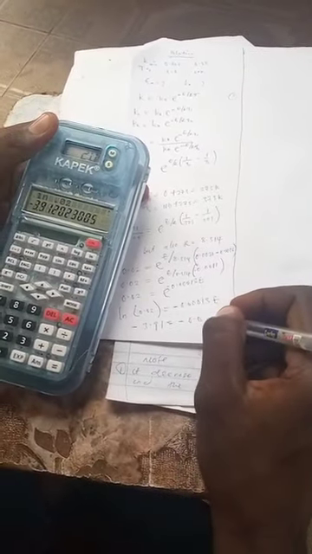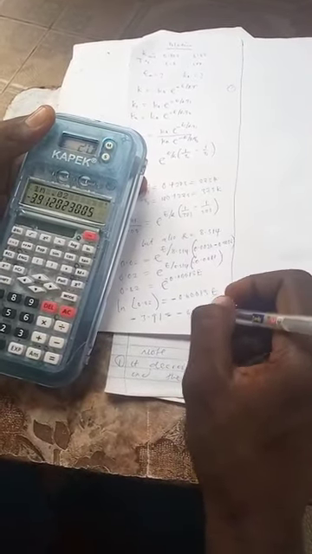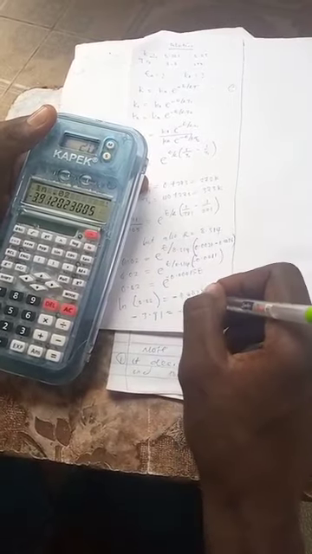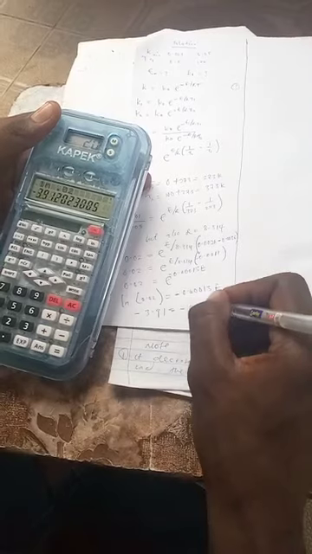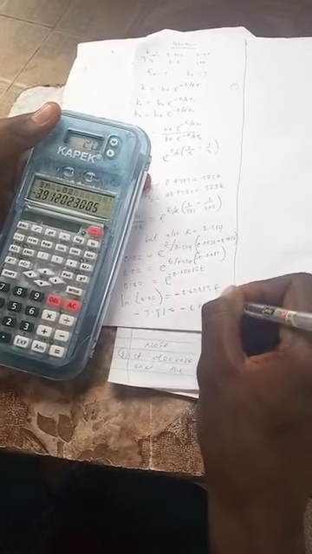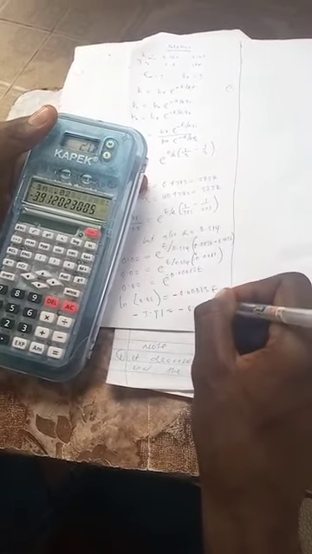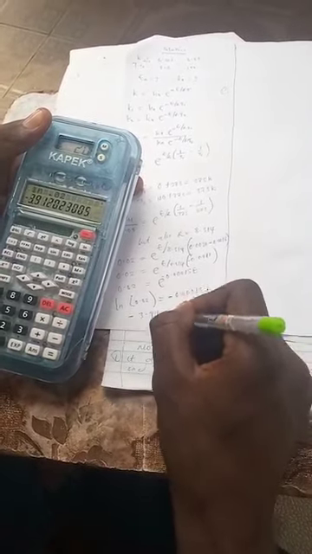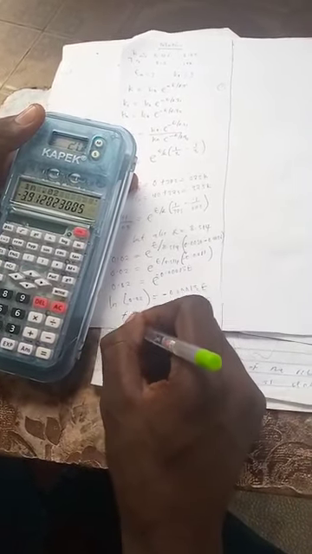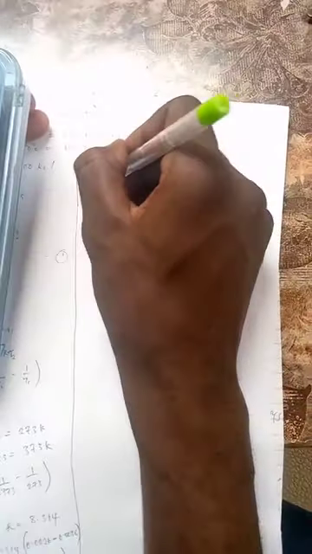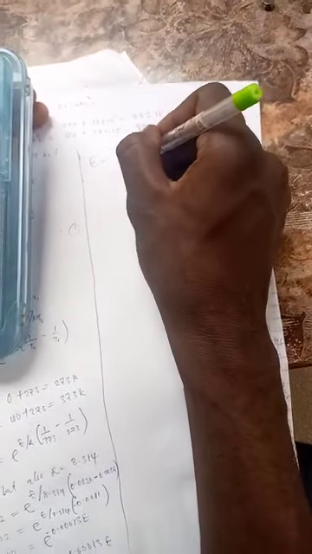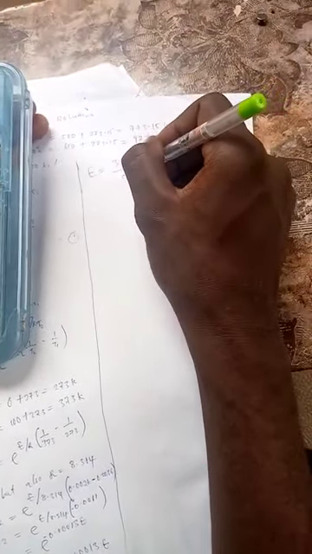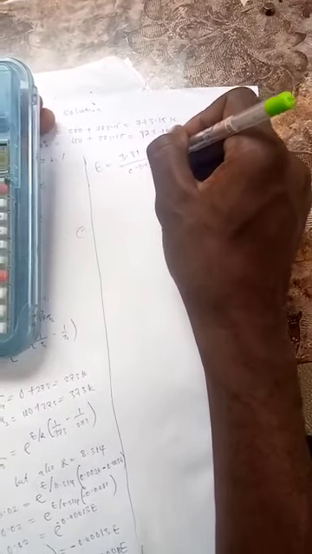This is the same as minus 0.00, almost up to 0, E 13. Then this minus will cancel this. Then from here we may say that our E is equal to 3.91 divided by 0.00013.